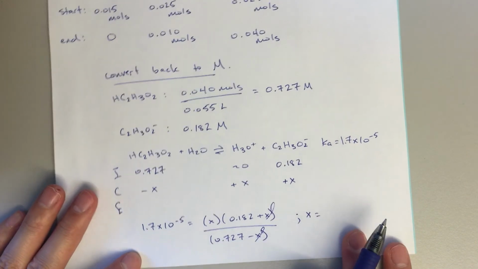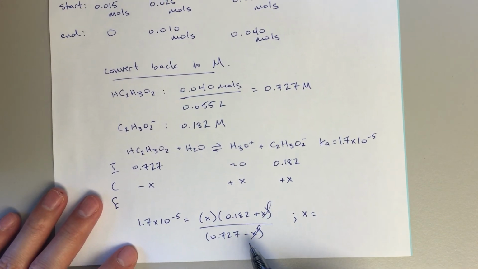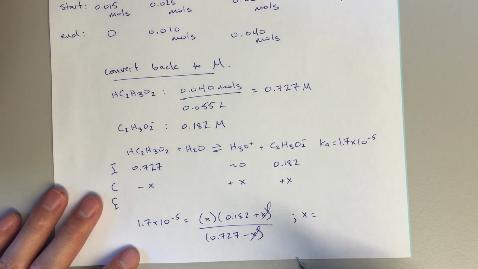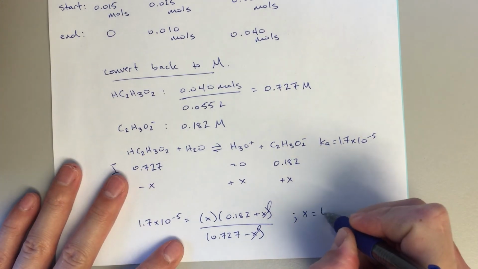Okay. So at this stage, I've written out my Ka expression, and my plus x and minus x, I'm going to treat those as negligible, right? Again, I think that's a good thing to do simply because my Ka is very small. I expect this to be a very small x value. Once I solve for x, I can always go back and double check that that was a valid assumption.